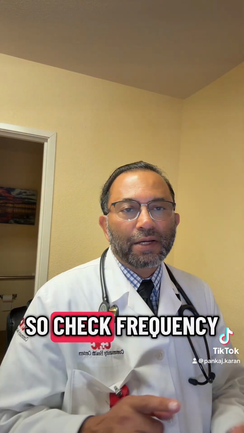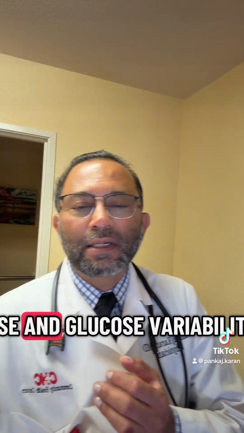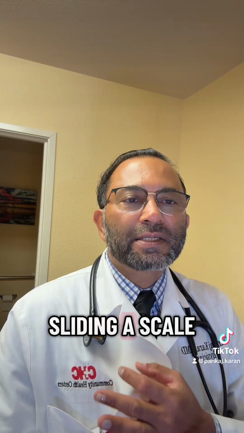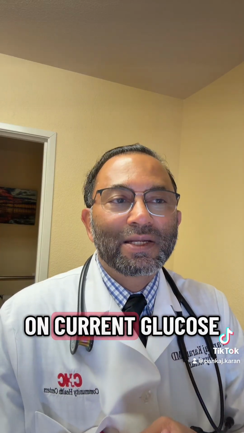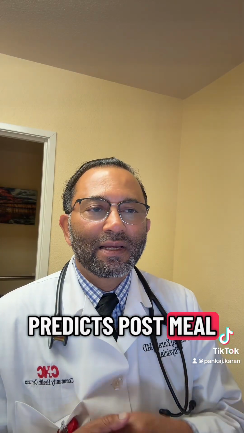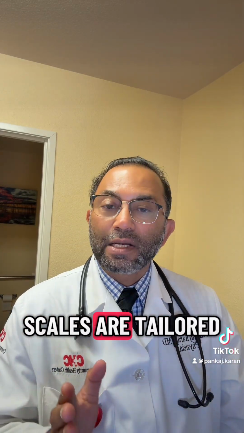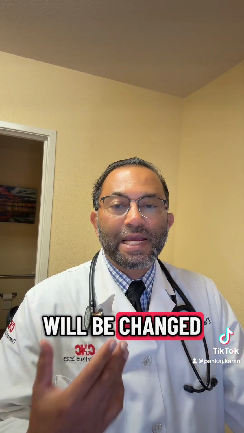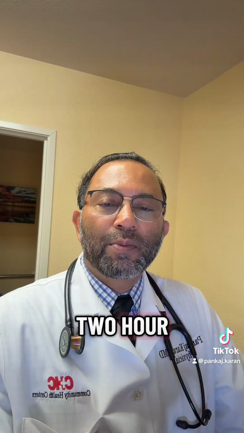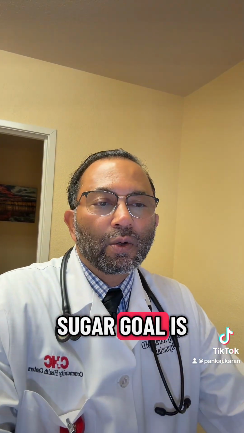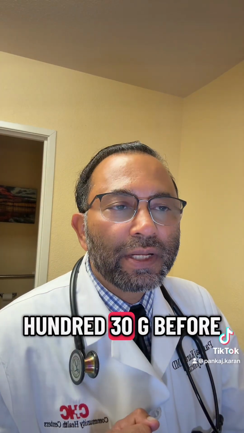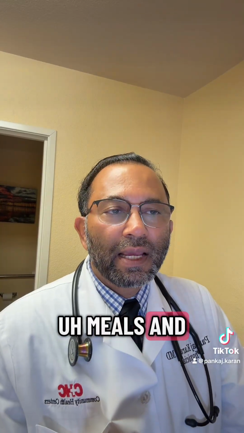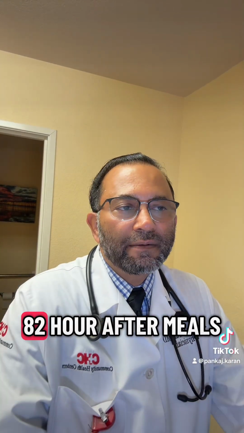Check frequency depends upon insulin use and glucose variability. Sliding scale is corrective insulin based on current glucose, not fixed dosing. Pre-meal glucose predicts the post-meal peak, hence sliding scales are tailored to it. Later on, your pre-meal dose of insulin will be adjusted depending on your 2-hour post-meal blood sugar. The goal is to keep glucose between 80 and 130 before meals and less than 180 two hours after meals.